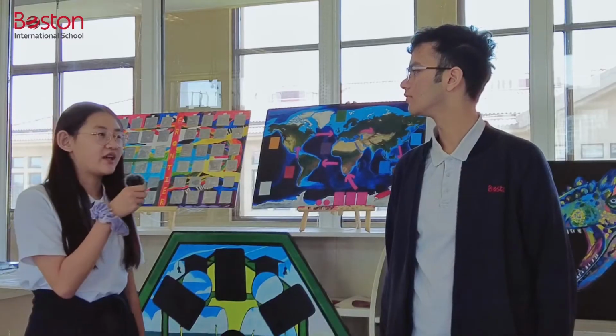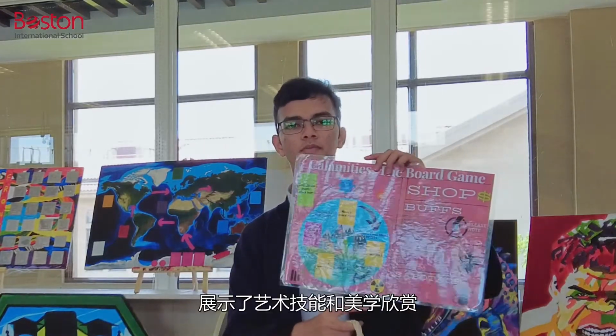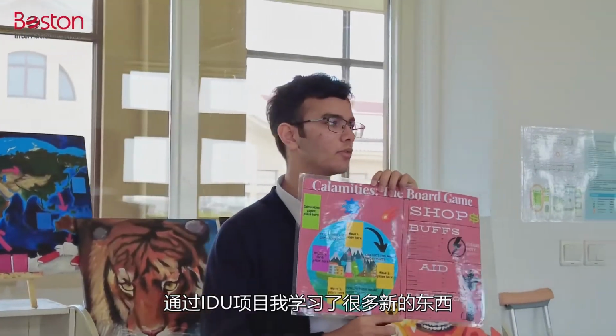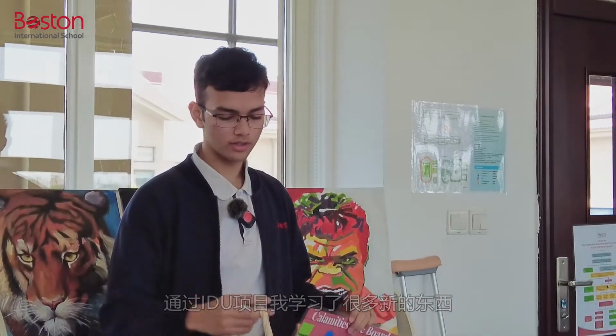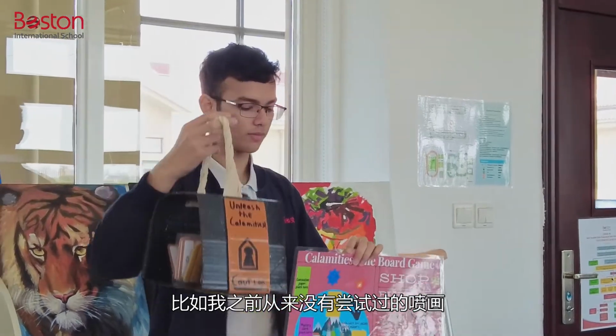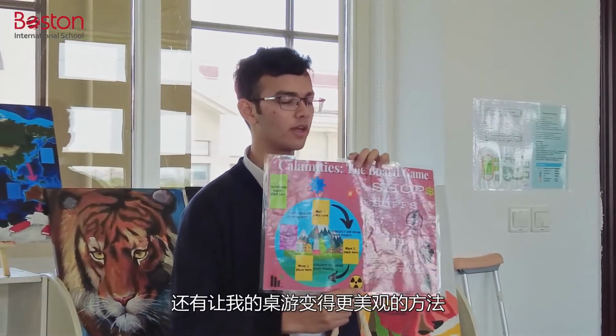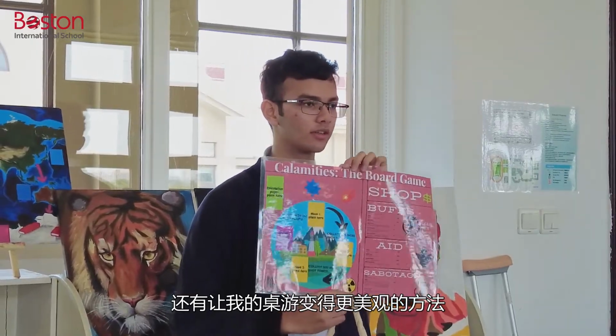What insights have you gained from the development of this project? I believe this interdisciplinary unit was challenging, however achievable. I had to not only show my technical skills through making this card holder, but also show my art skills through making the board game aesthetically pleasing. I learned many new things through this IDU, such as spray painting, which I had never done before, and also finding out new ways to make my board game more aesthetically pleasing.